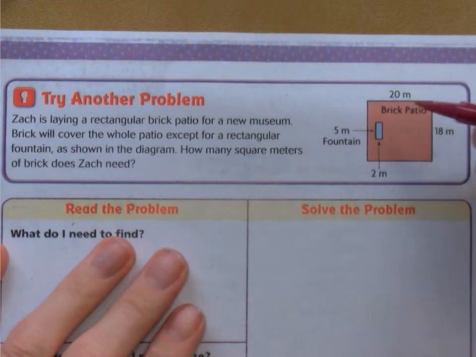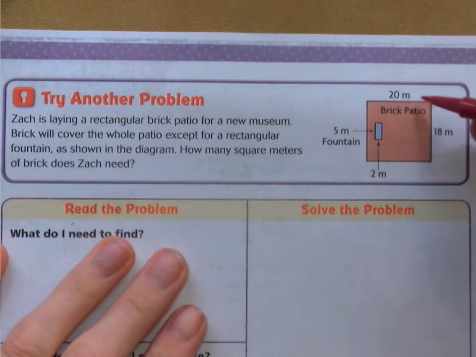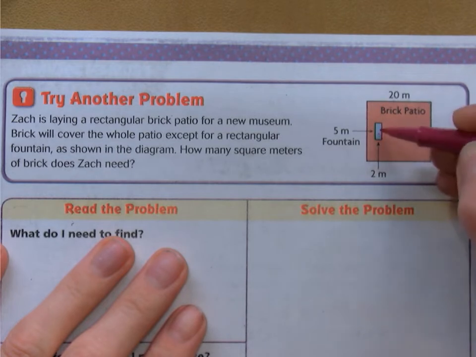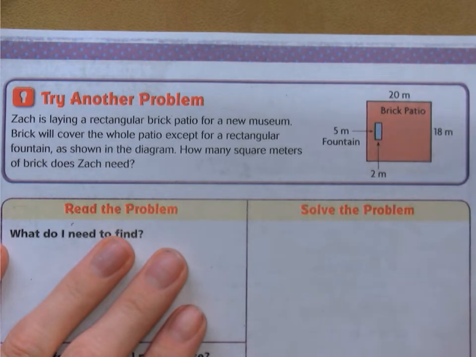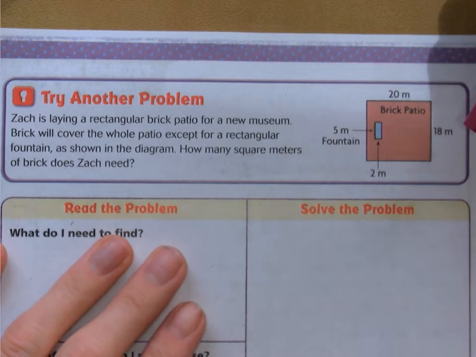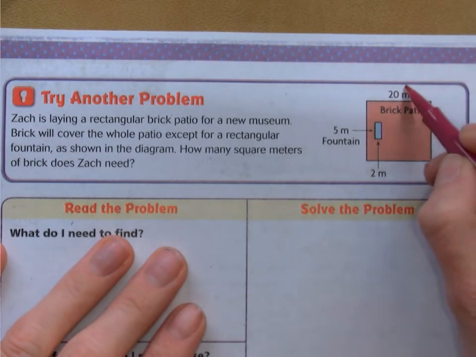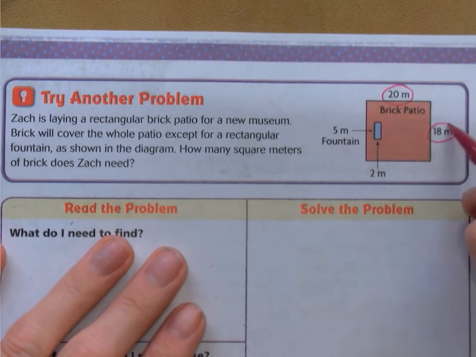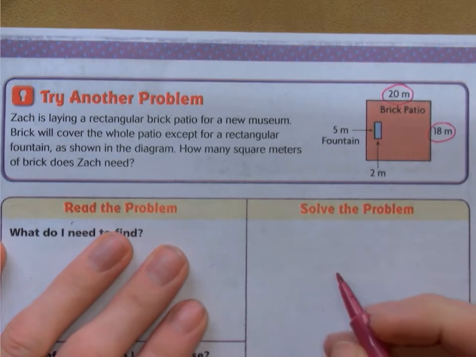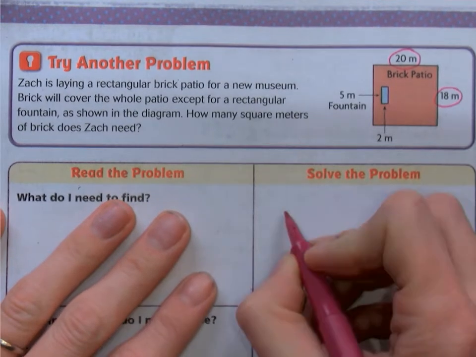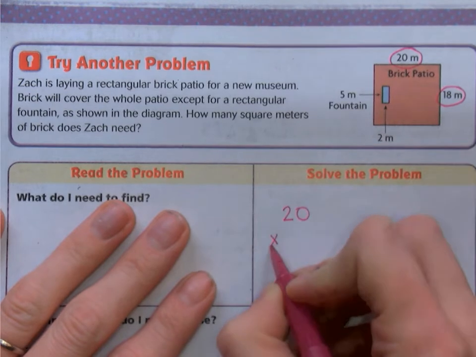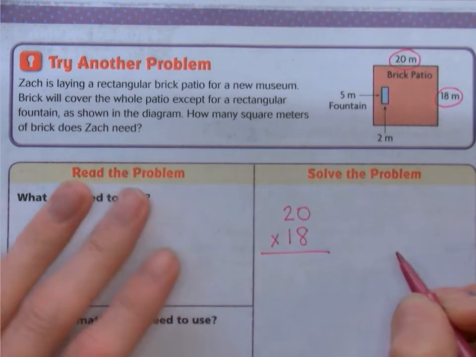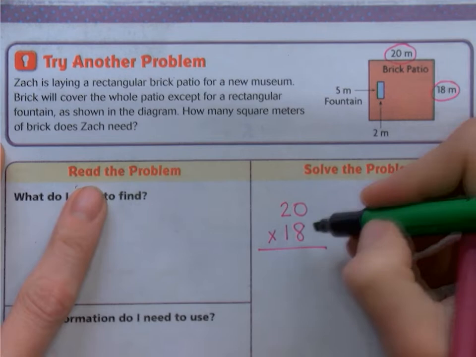Okay, so again, we're going to find the area of the big rectangle, find the area of the little rectangle, and subtract it out. Same process as last time. So my big rectangle is going to be 20 times 18. Down here, I'm going to do a turtle head, 20 times 18. Get my green turtle here.